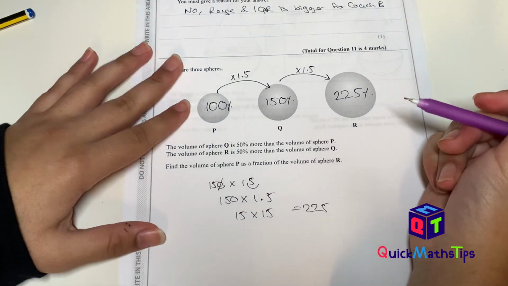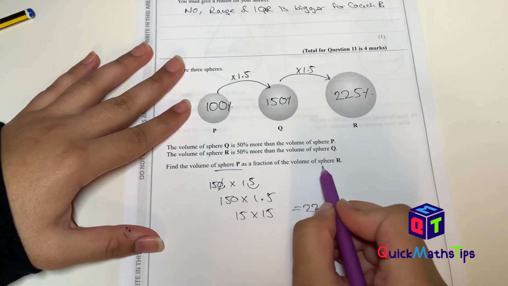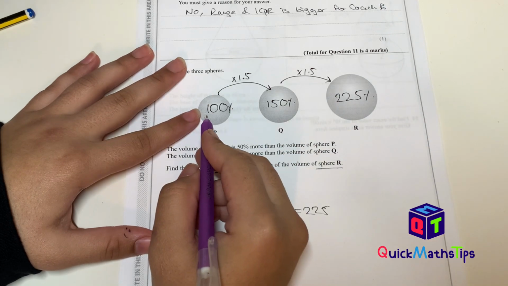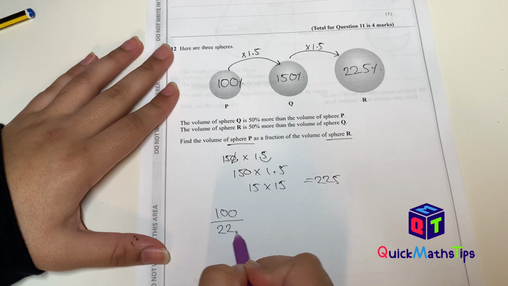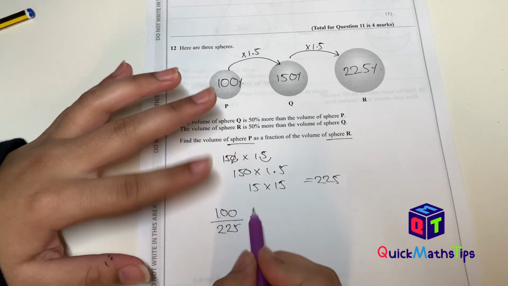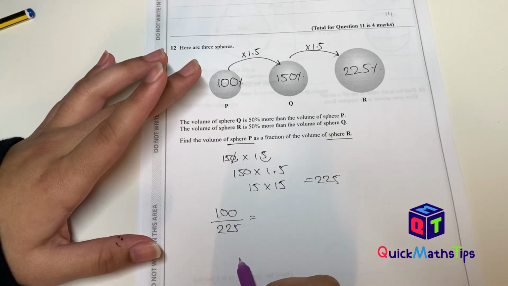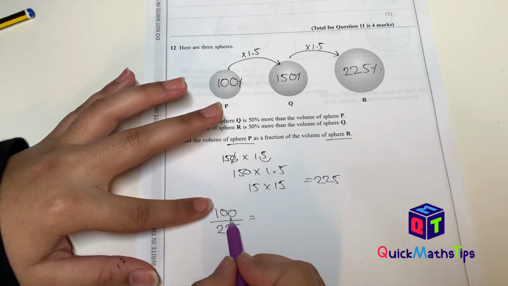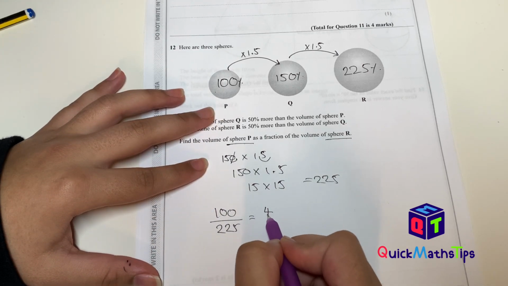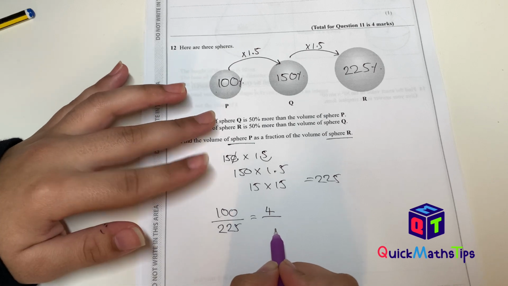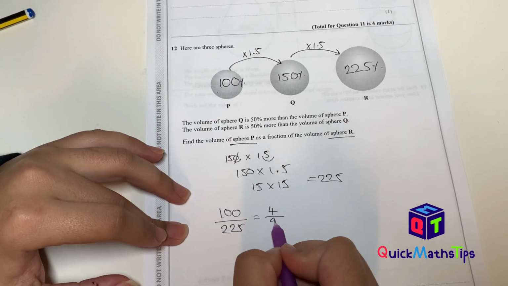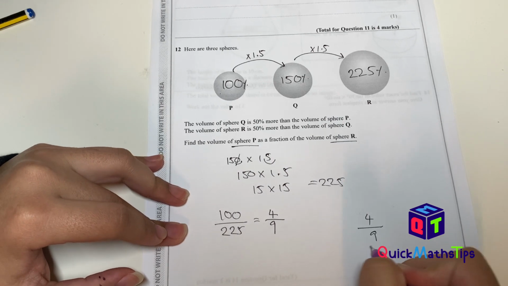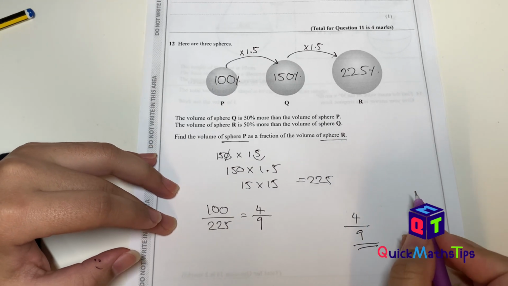Now, the question is not done. It says find the volume of P over R. So P is 100 over 225. So 100 divided by 225. I'm going to divide the top and the bottom by 25. So 100 divided by 25 is 4, and 225 divided by 25: 25 goes into 200 8 times, so 225 goes into 9 times. So your answer is 4 over 9 as a fraction. Okay?